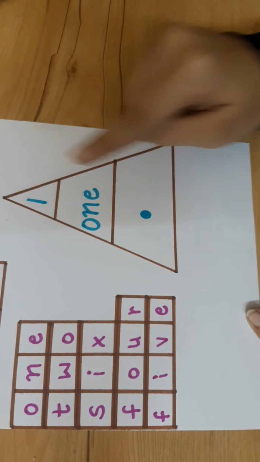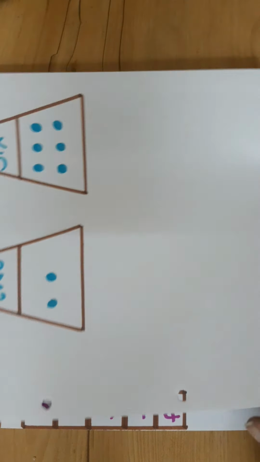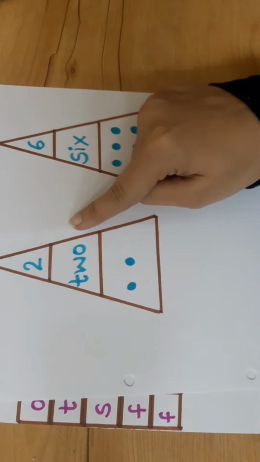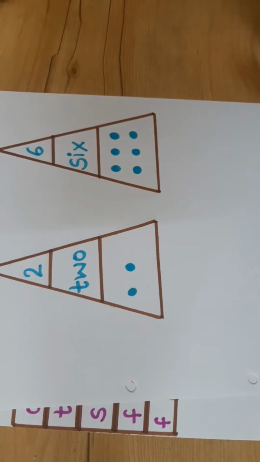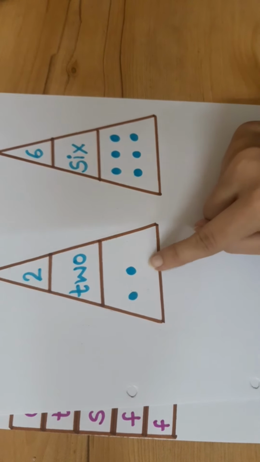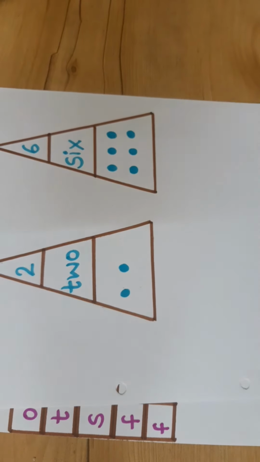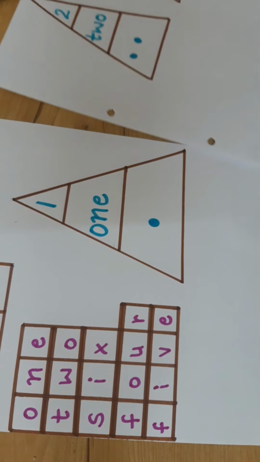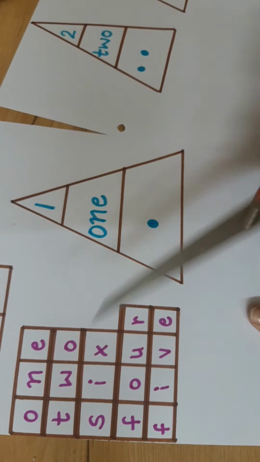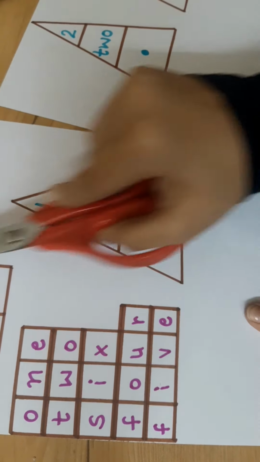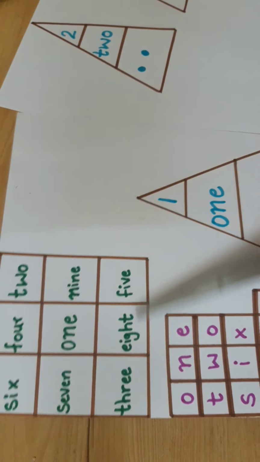Like if it is 1, then you have to draw 1, and if it is 2, like I have drawn here, you have to write 2, and then the two quantities, the two dots. So just make sure that you draw the simple ones so the kids don't get distracted. Then the 6, similarly you have to do it up to 10. Now I will cut each of them, this part, this part, each part, but don't cut this. This has to be a proper math square.